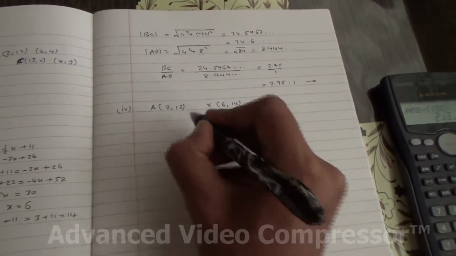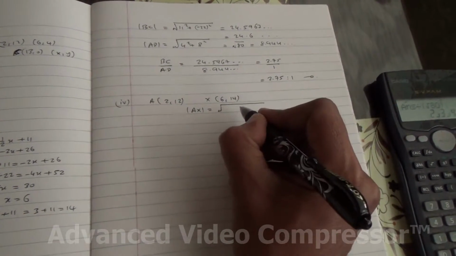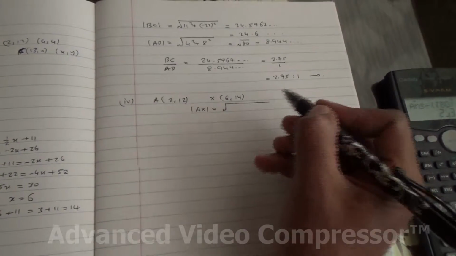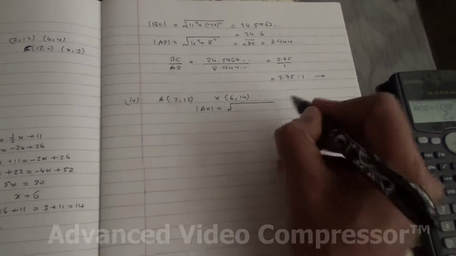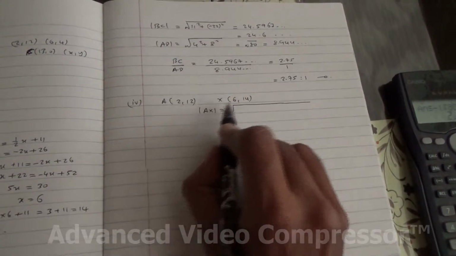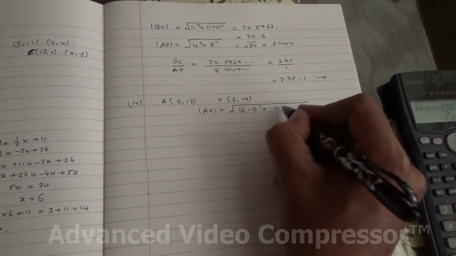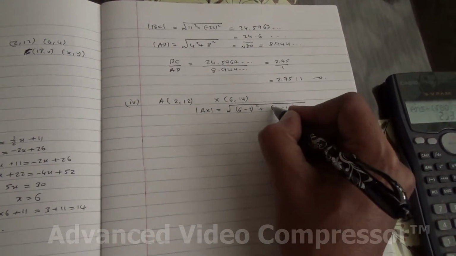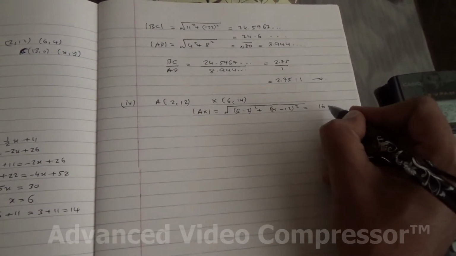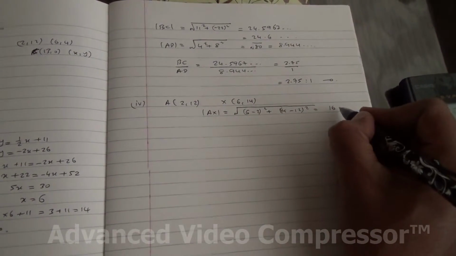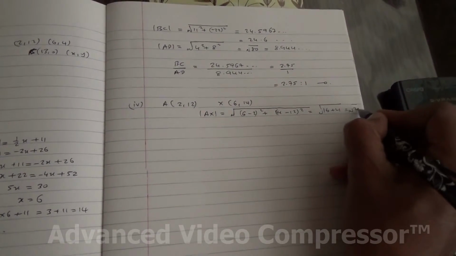So I can find AX using the formula: 6 minus 2 squared plus 14 minus 12 squared. 6 minus 2 is 4, 4 squared is 16, and 14 minus 12 is 2, 2 squared is 4. So I've got the square root of 20.